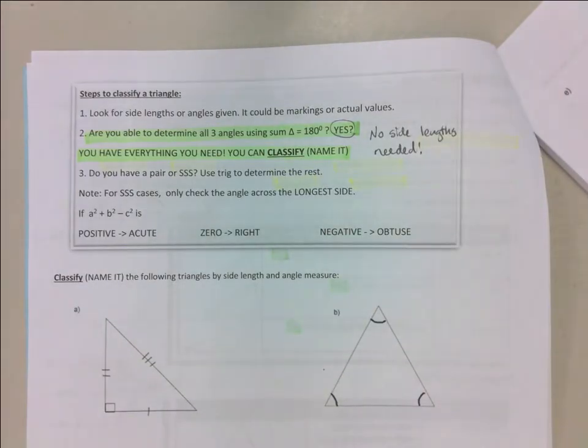I'll give you an example. Write this down first. If I told you that I know of a triangle that has all angles equal to 60 degrees, what kind of triangle is it in terms of side lengths?